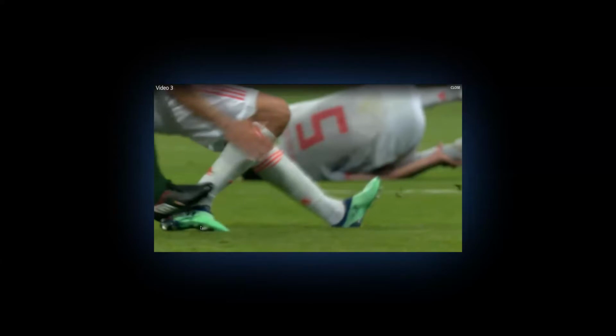So FIFA's guidance here: direct free kick, yellow card. This is reckless. Studs to back of cleats, not a lot of force. So that's the guidance from FIFA. The studs are to the back of the cleats here, not to the Achilles, and there's not a lot of force. Any questions on that analysis? Show of hands.